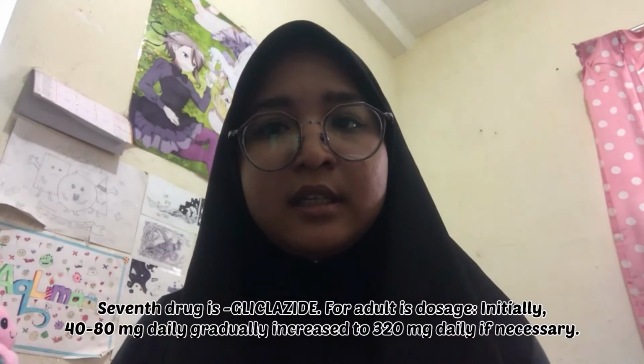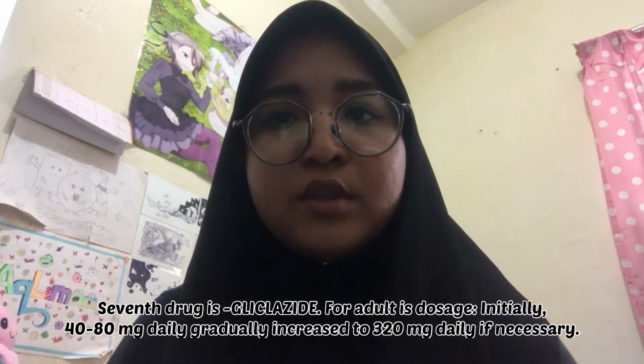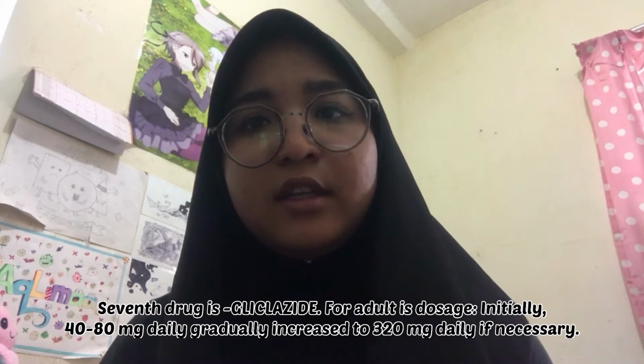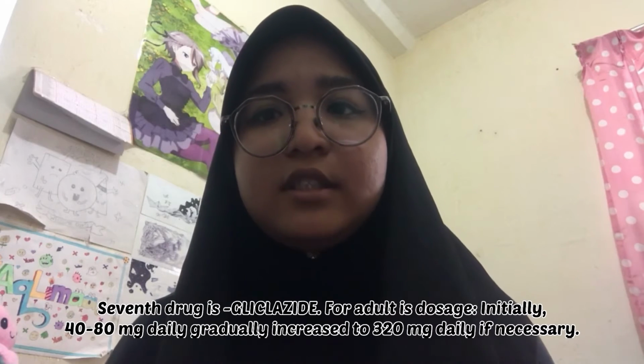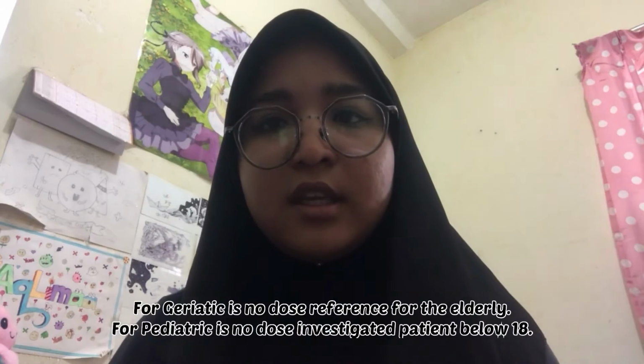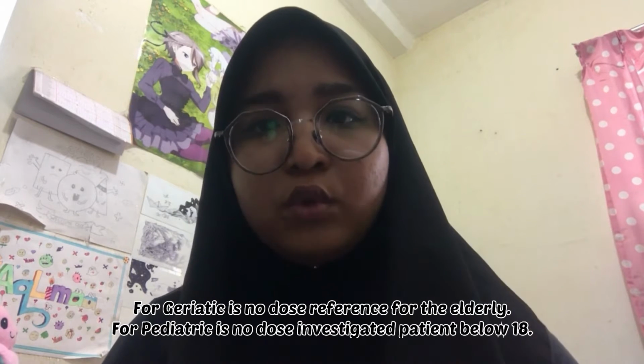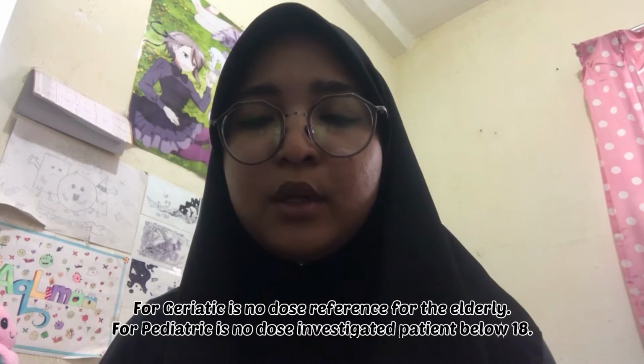The seventh drug is gliclazide. For adults, the dose is initially 40 to 80 mg daily, gradually increased to 320 mg daily if necessary. For geriatric, no dose reference for the elderly. For pediatric, no dose investigated for patients below 18.